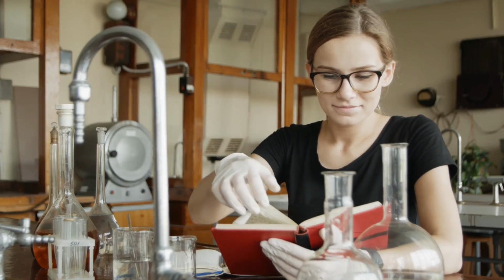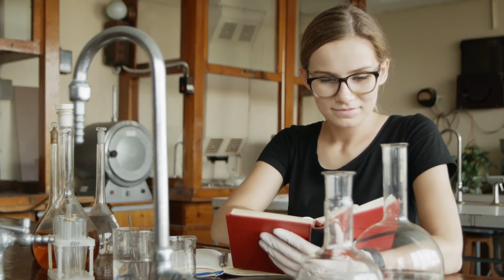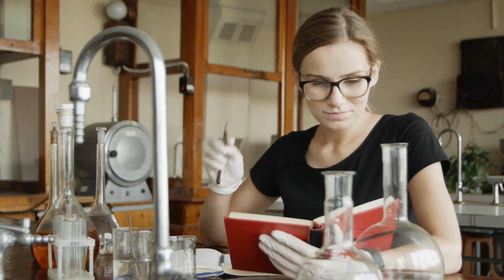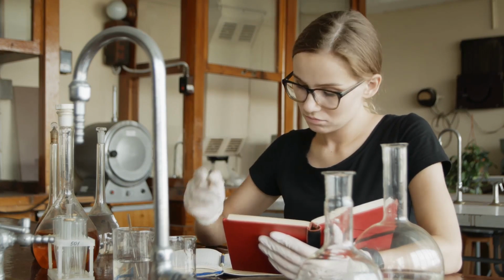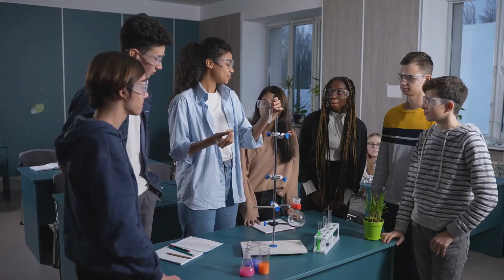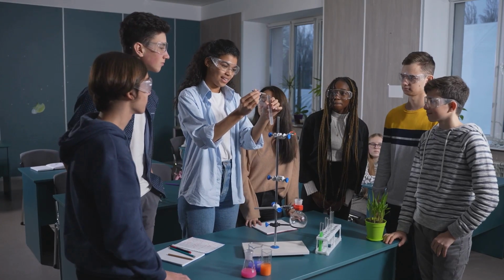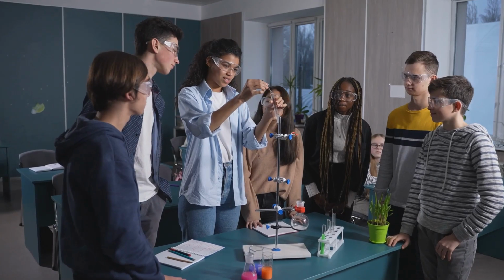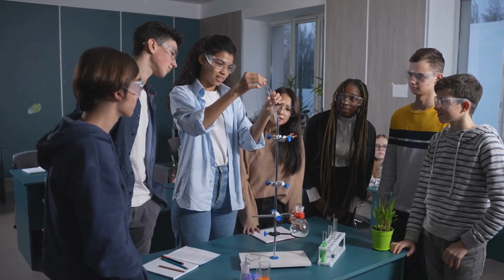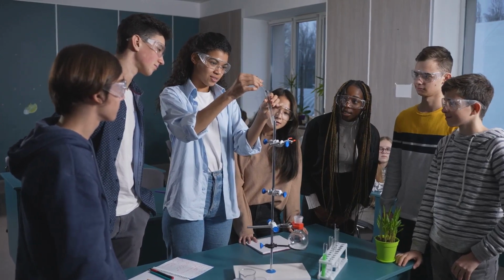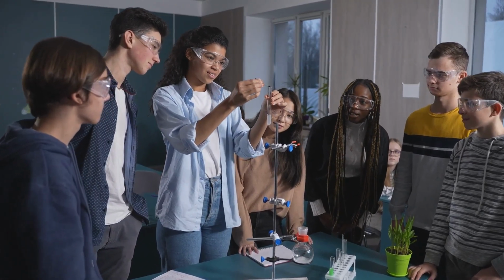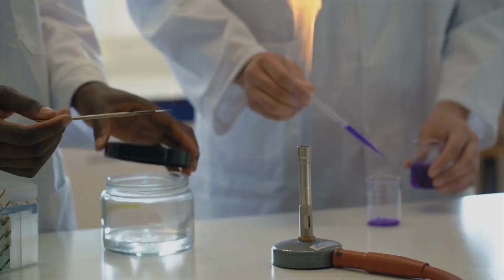Hypothesis. A student predicts that heating a solution will speed up the reaction. This step involves making an educated guess based on observations. For example, you might hypothesize that plants grow faster with more sunlight, or that a ball will bounce higher on a harder surface. These predictions can then be tested through experiments.